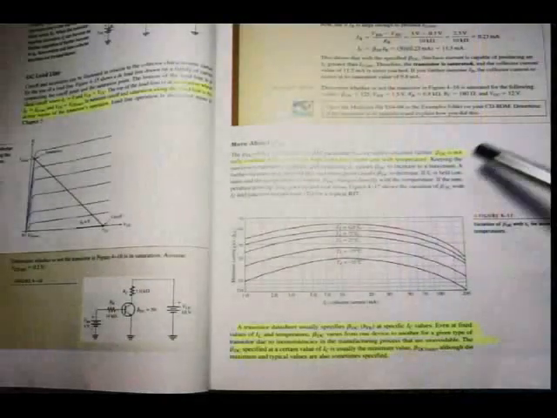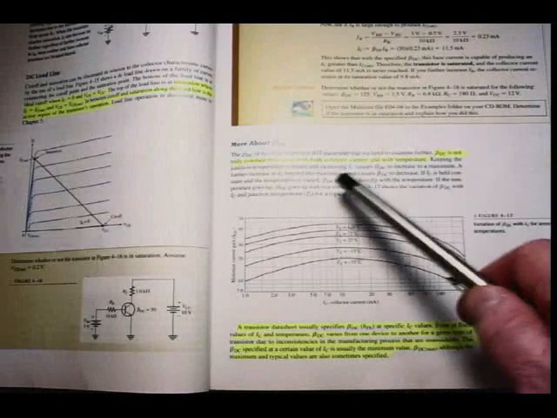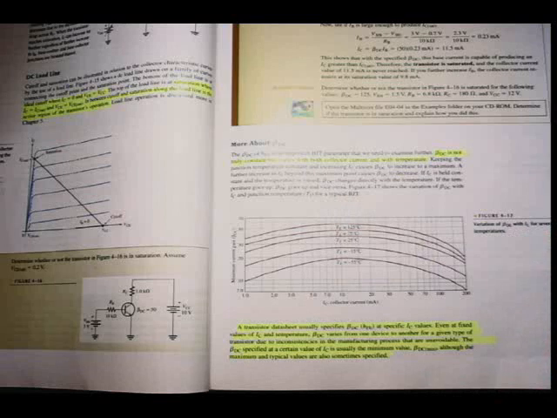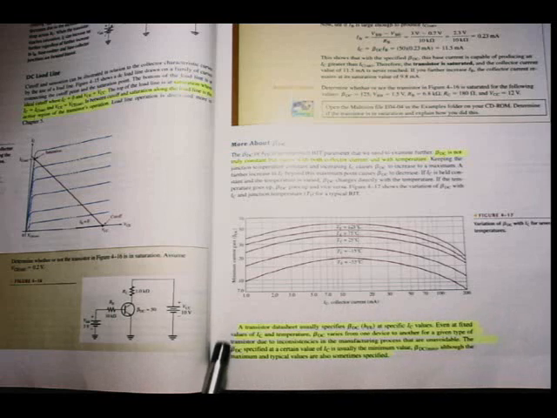in your textbooks. On this section where it says more about beta DC, we've seen firstly that beta DC is not truly constant but varies both with collector current and with temperature, as we've seen in the graph. But I want you to mark this paragraph at the bottom of page 175, just below figure 4.17.